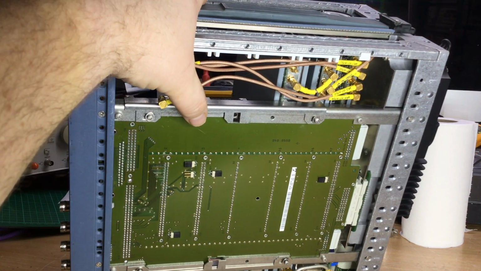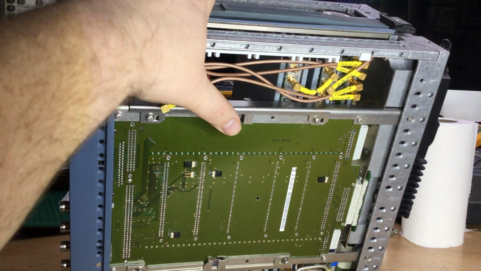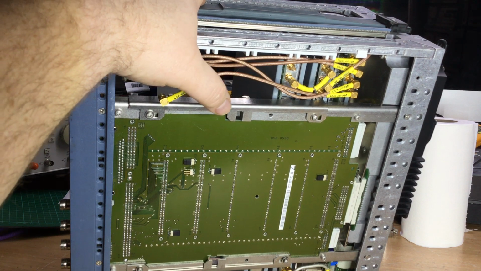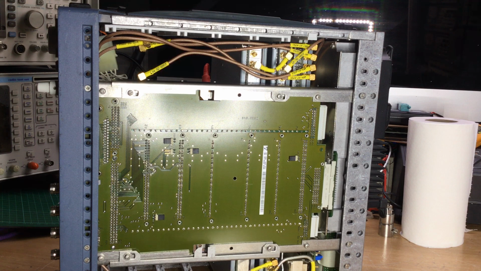So what you do in order to get the modules out is, once you've undone these screws and slackened them off, this bracket slides back just like the one at the bottom does, and when these slide back, then they allow the module to come out.